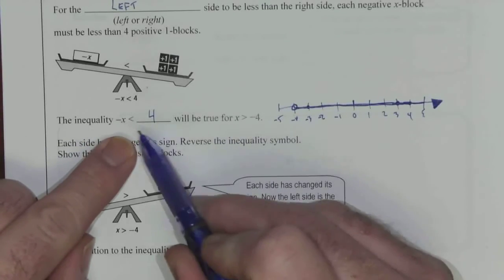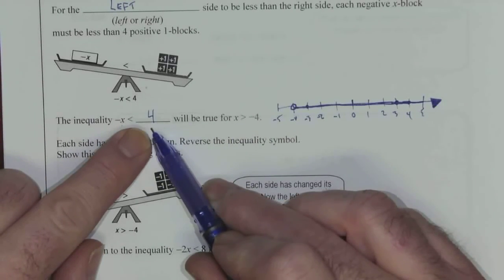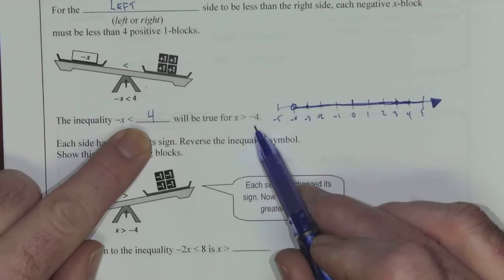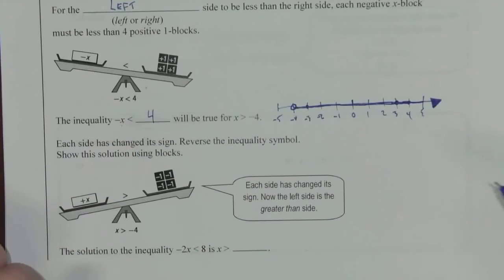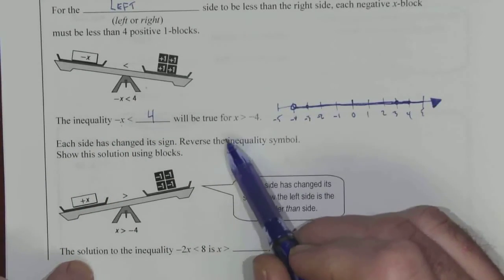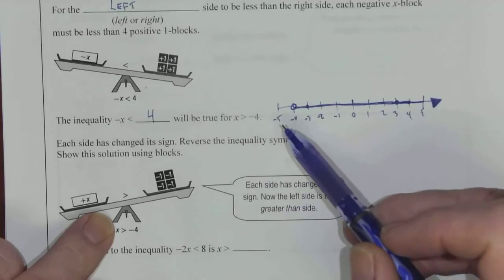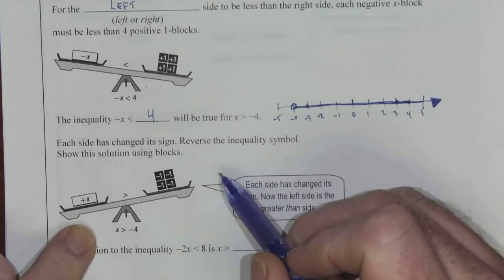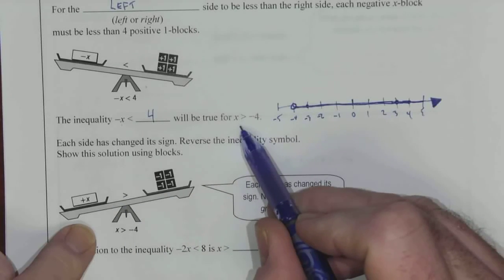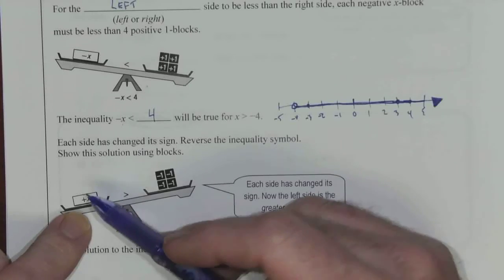If you look at these, each side has changed its sign. So this negative x became positive, and this positive 4 became negative, which means we've multiplied or divided by negative 1. But the sign reversed directions. So now, instead of having this picture, using this inequality, we can work with this new inequality and draw it, and we can see that x is greater than negative 4. So if it's greater, then it's heavier.